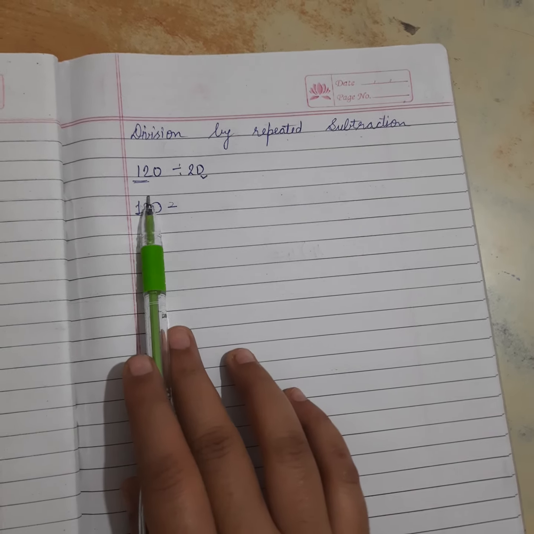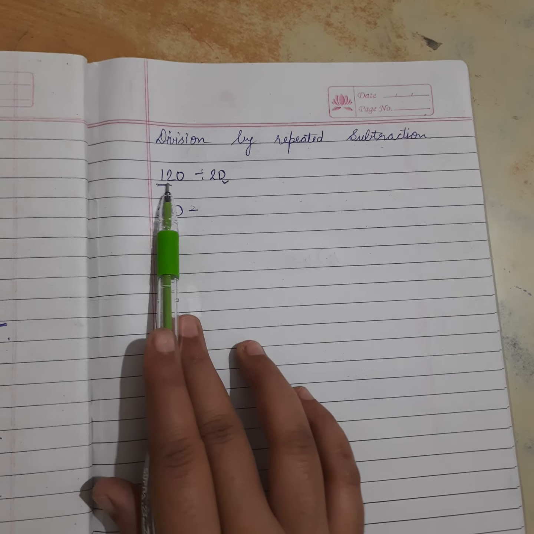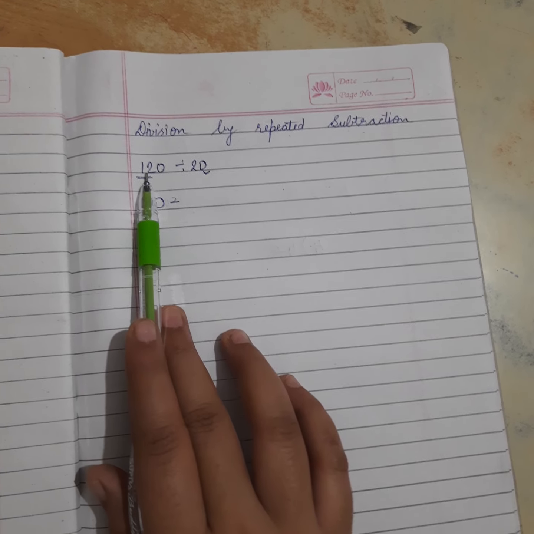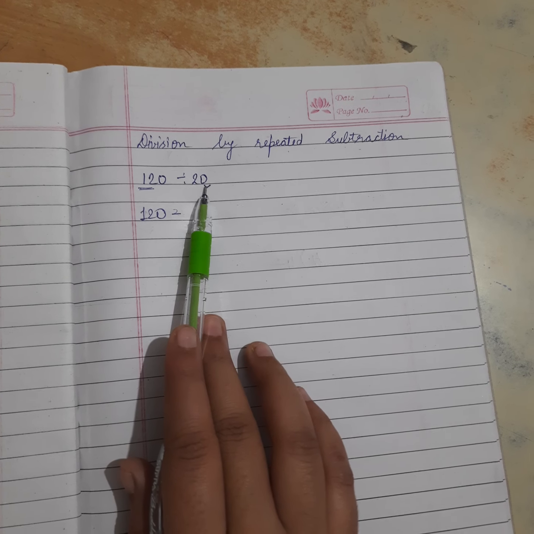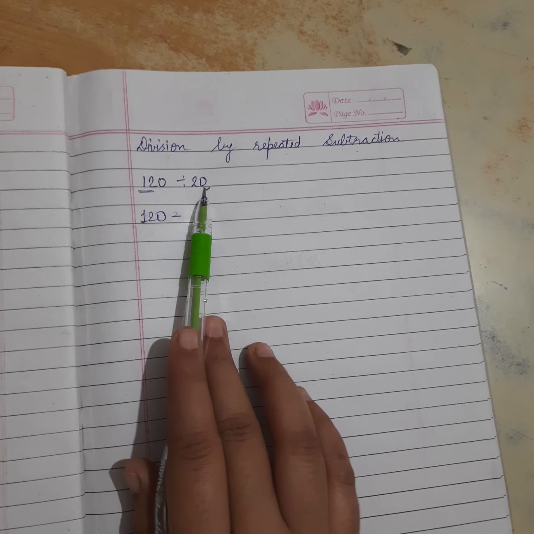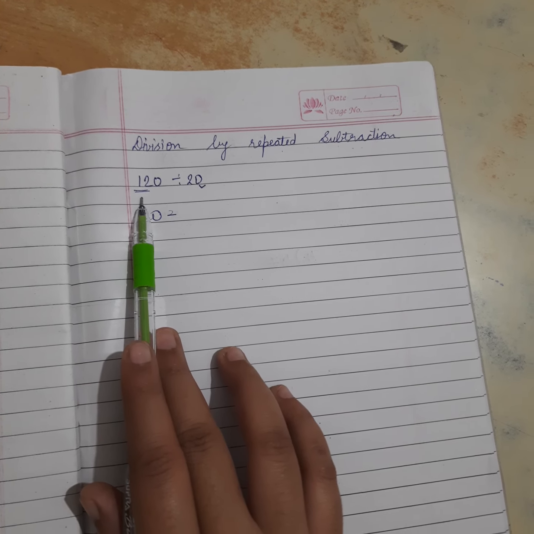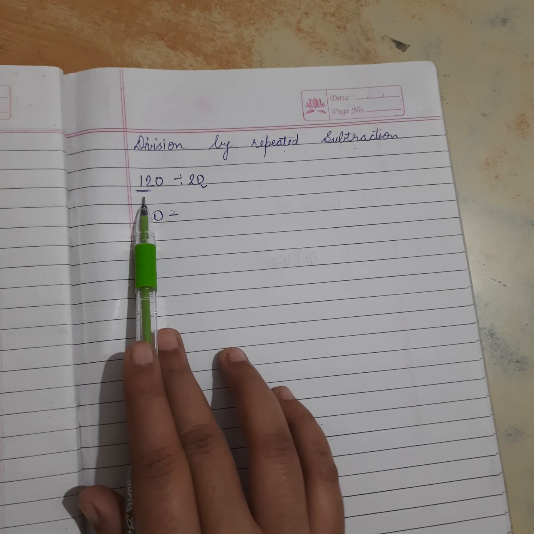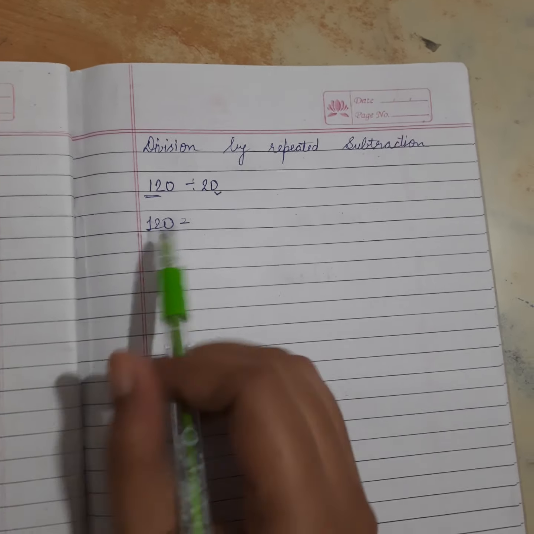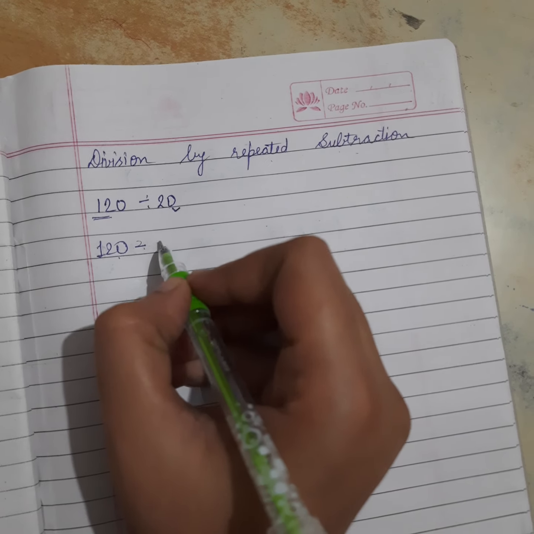One example is 120 divided by 20. Here 120 is the dividend and 20 is the divisor. So what will we do? We'll subtract the divisor from the dividend until it becomes 0. Like 120 minus 20.